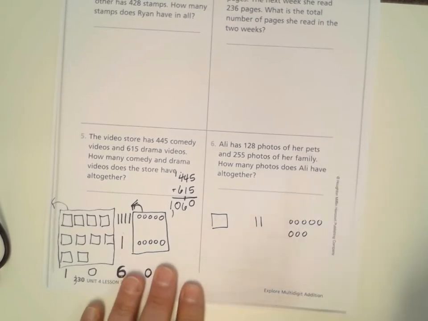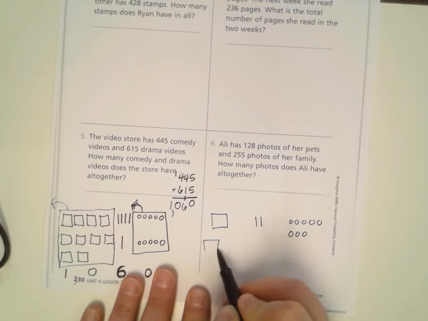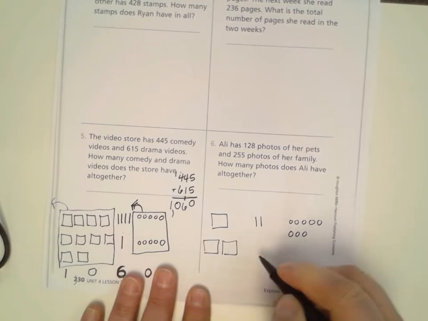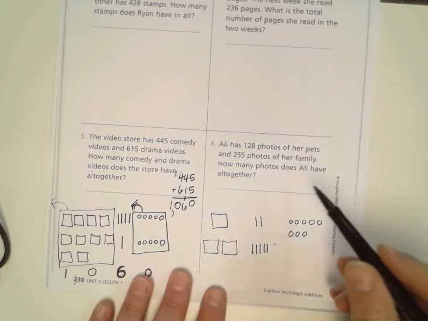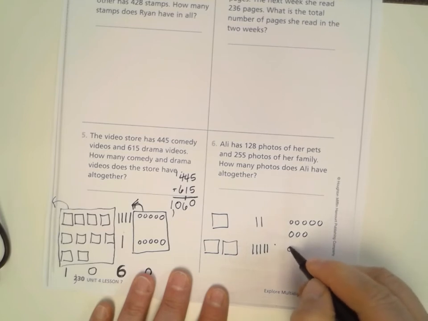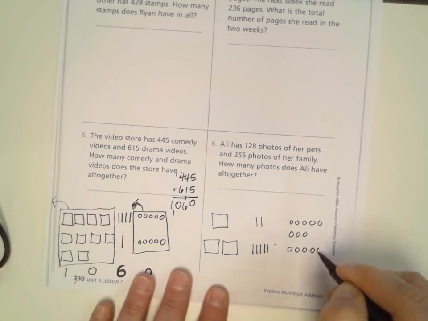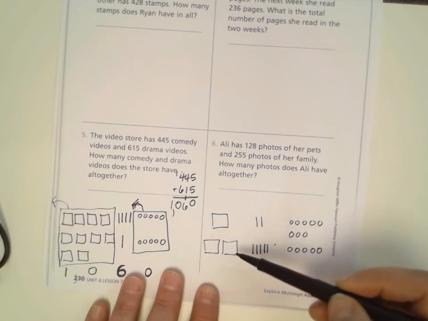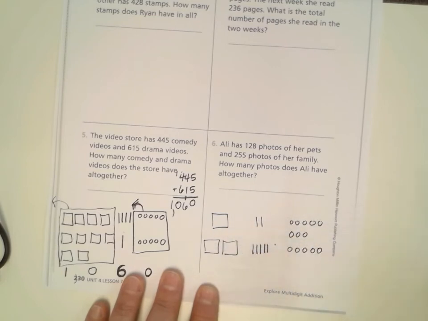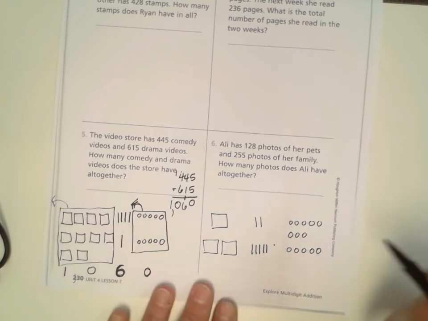All right, now I'm going to do 255. So I'm going to draw my 200s, my 50, 1, 2, 3, 4, 5. I don't know why I was splitting them up that way. And then another 5 ones. 1, 2, 3, 4, 5. Double check that that's 128, 255. All right, so now I'm adding them together, so I'm putting them together.